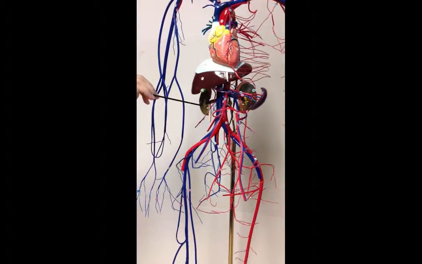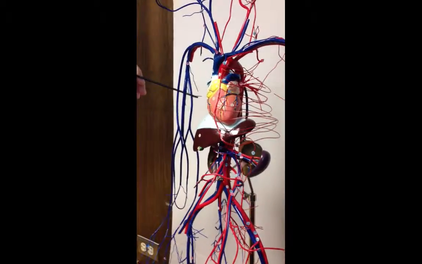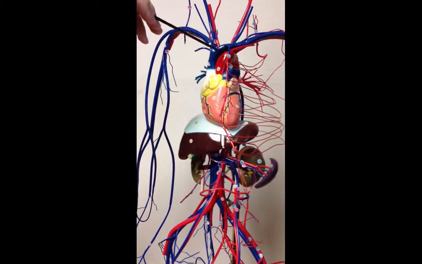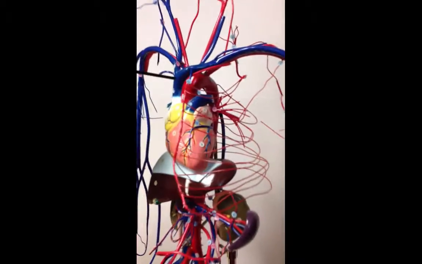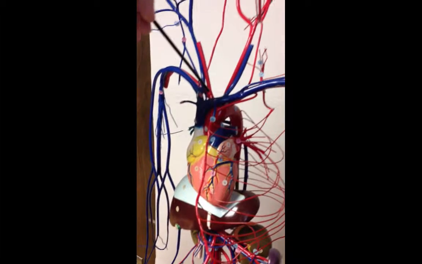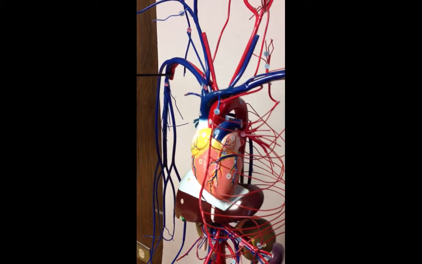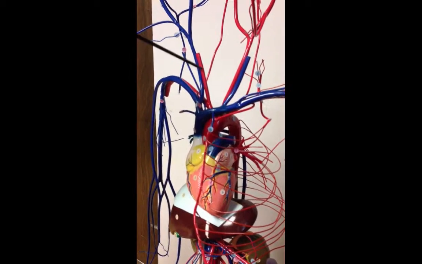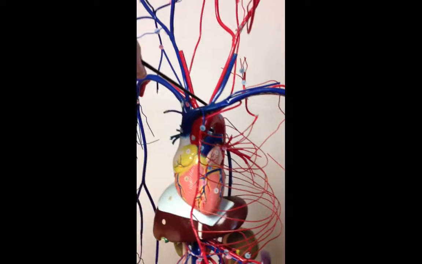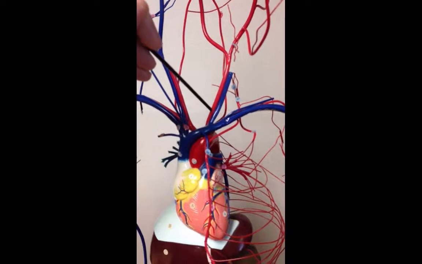and the right kidney. Now, starting at the heart, we'll look at the arteries. So here's the ascending aorta, and at the arch we have three major branches: the brachiocephalic artery, and then that branches into the right subclavian artery, the right common carotid artery. The second major branch is, if you can see here, the left common carotid artery.